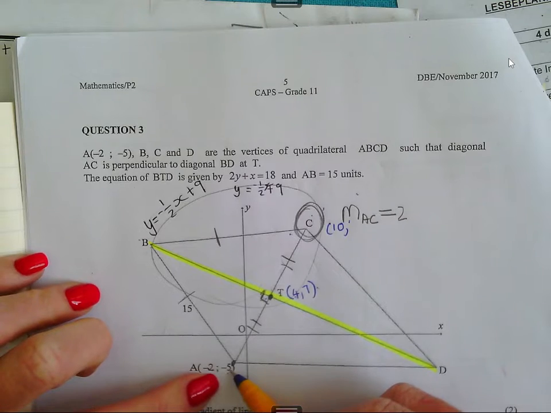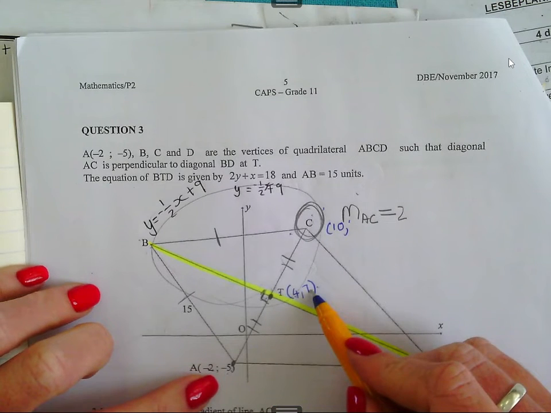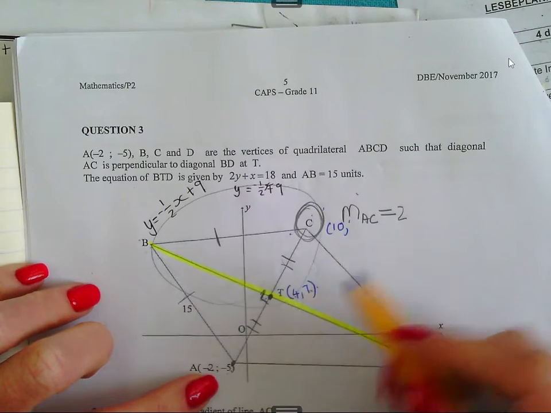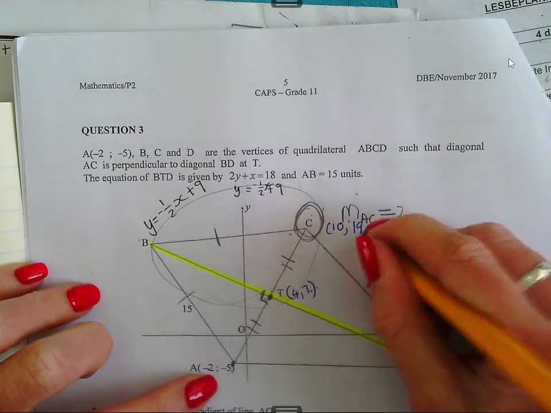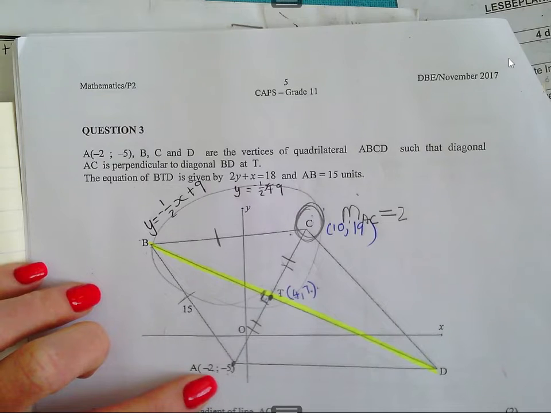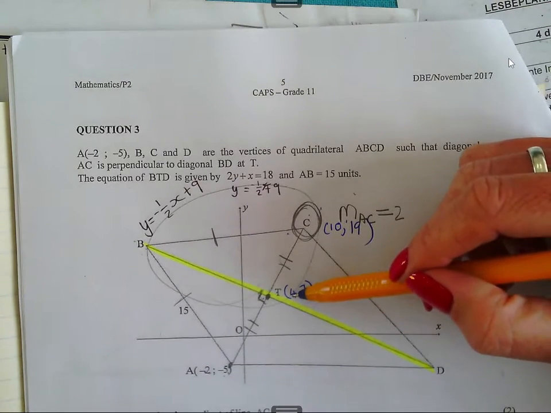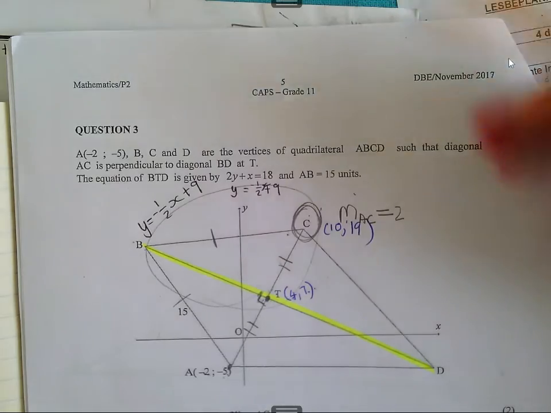What happens from negative 5 to become 7? Plus 12. What is 7 plus 12? And then you've got the coordinate of C. But you don't have to use the shortcut method, okay? You can use the normal formula where you've got the answer of midpoint x and the answer of midpoint y.